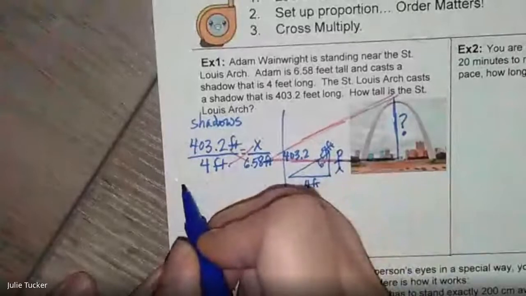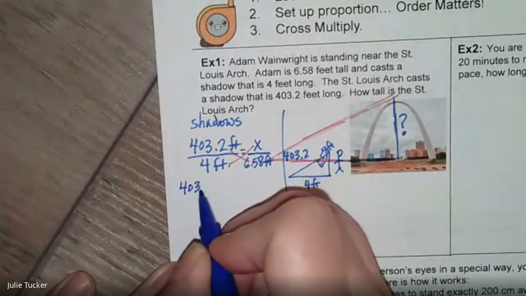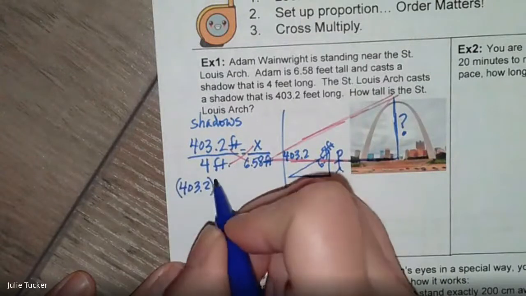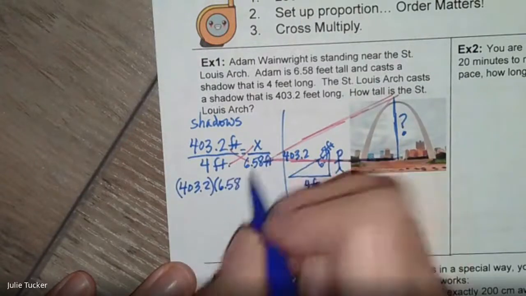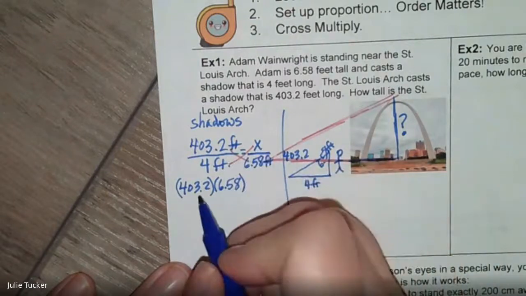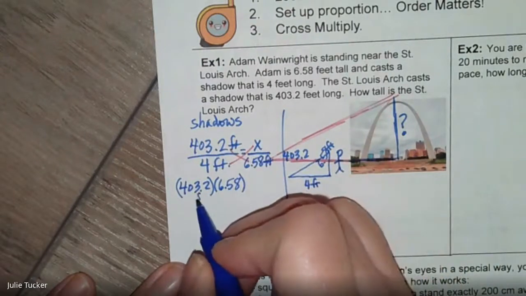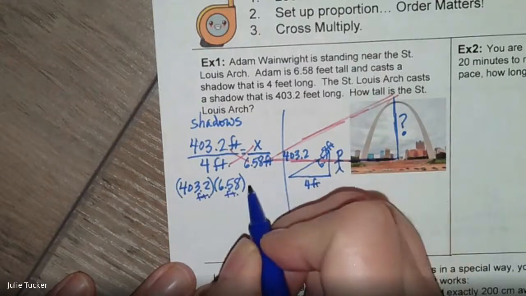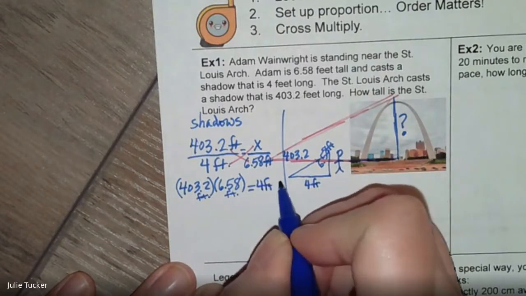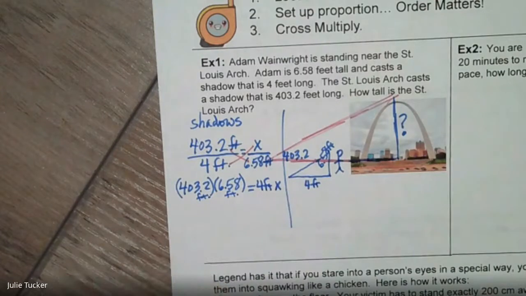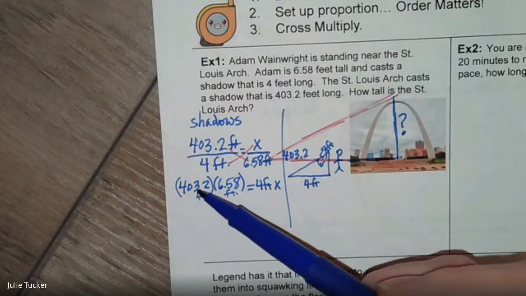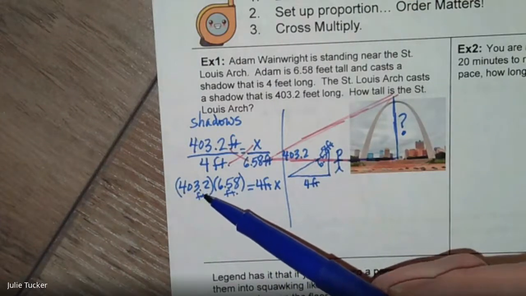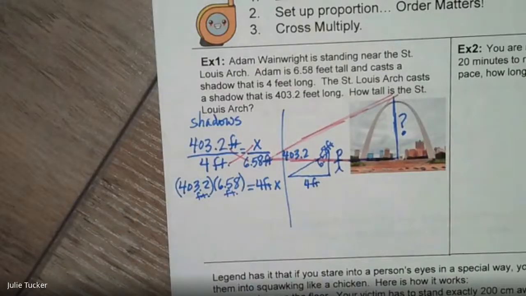So we're going to do 403.2 times 6.58, and that's feet times feet, equals 4 feet times x. All right, so we need to use a calculator. Are you ready? We have to multiply 403.2 times 6.58.